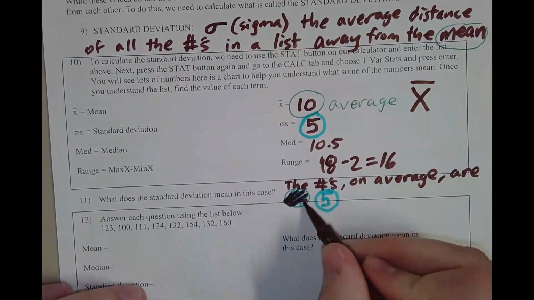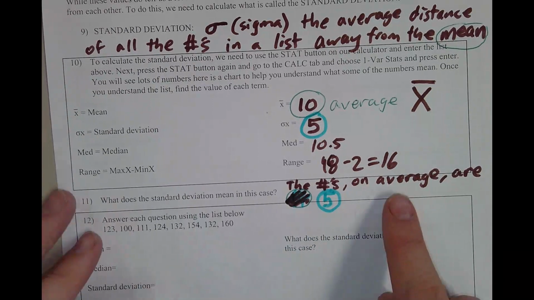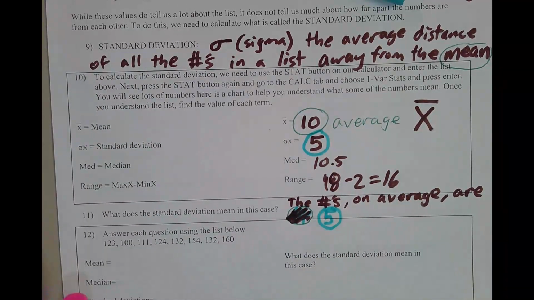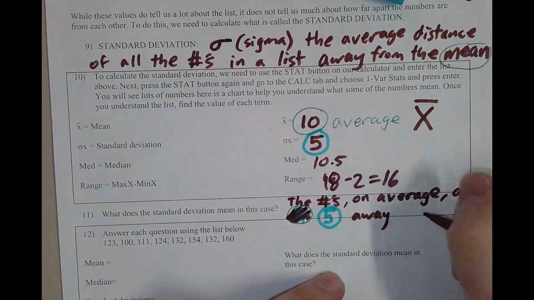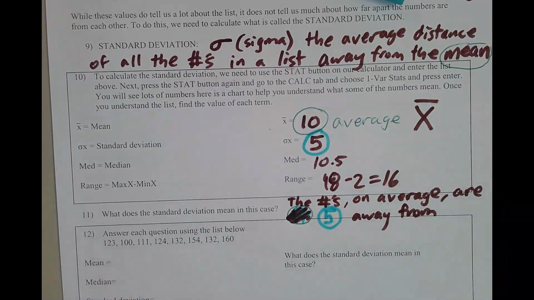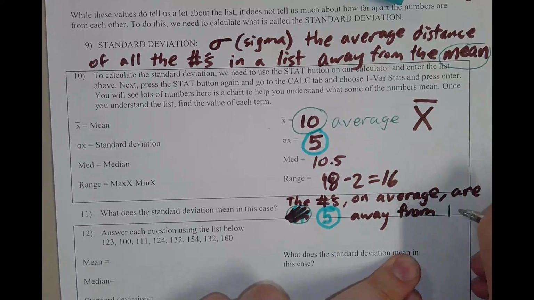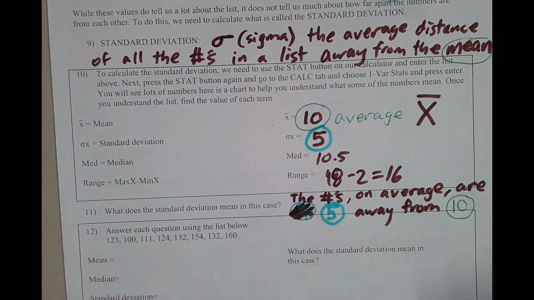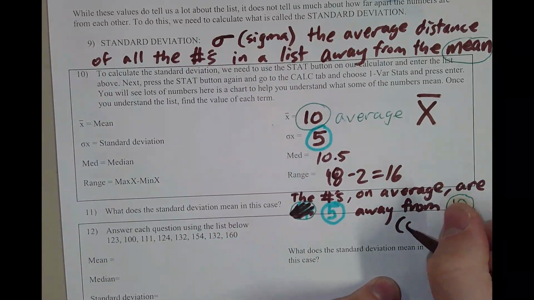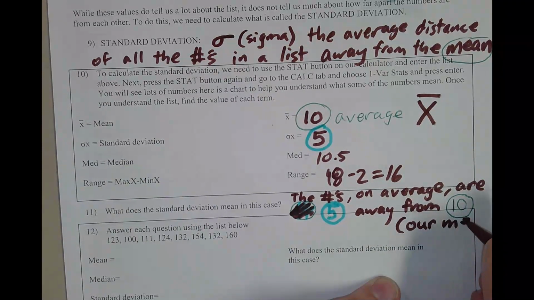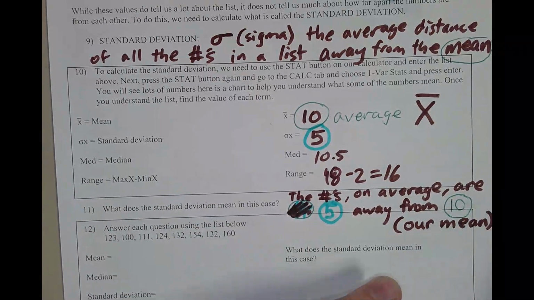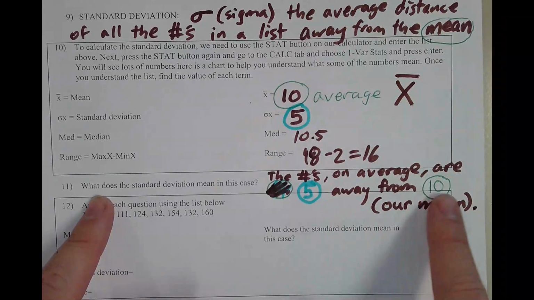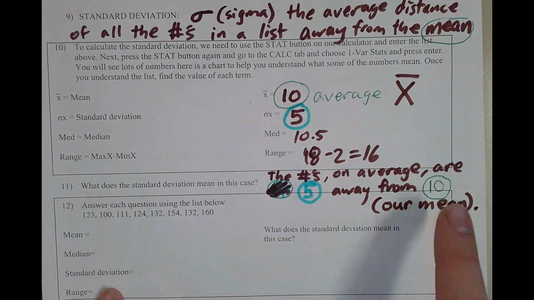The numbers on average are 5 away from the mean. So what is the mean? The mean is 10. So the numbers on average are 5 away from 10. The numbers in our list on average are 5 away from 10. And in parentheses, we can put 10 is our mean. Now you can put this in any way you want as long as it makes sense for what standard deviation means. So the numbers on average are 5 away from our mean of 10.